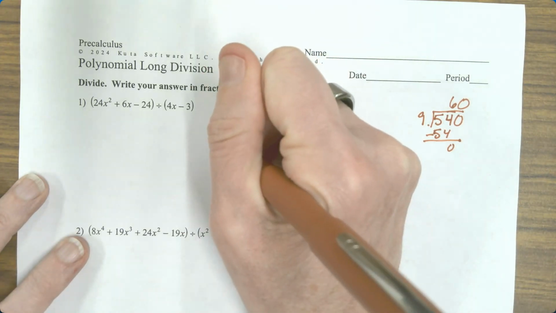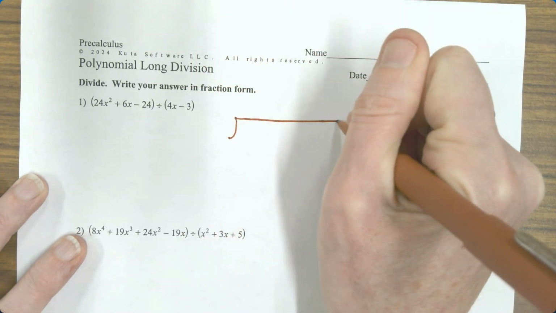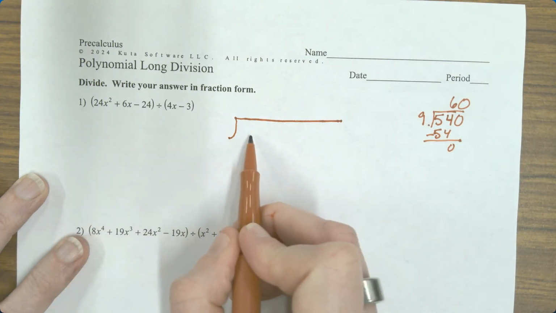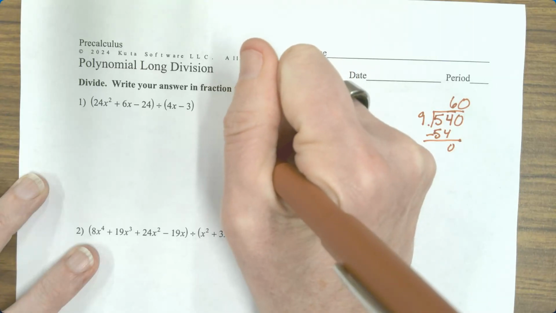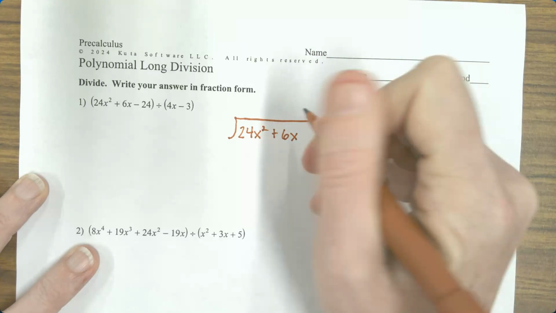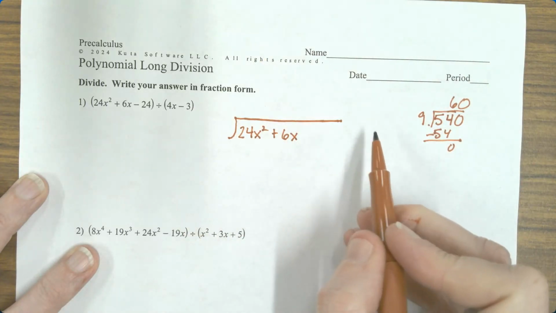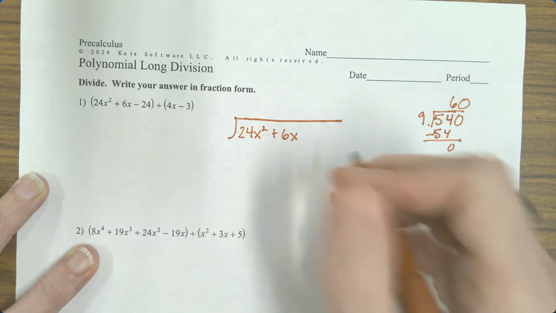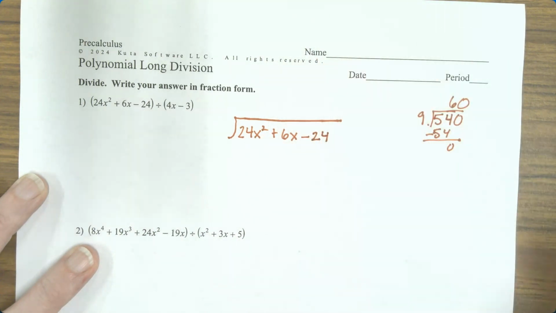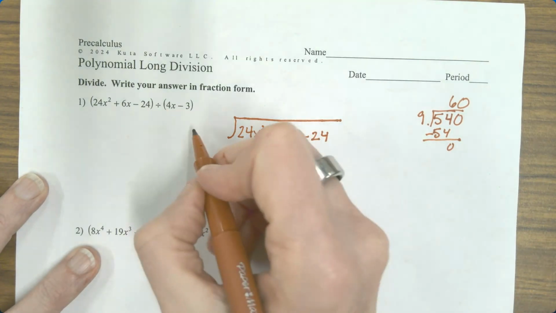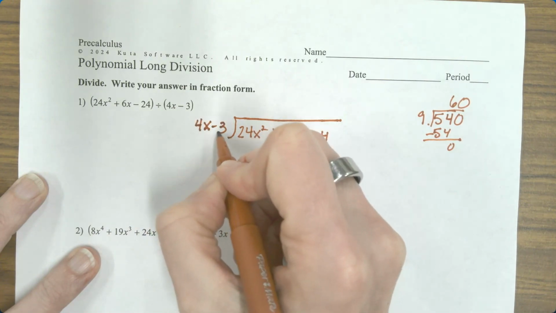We're going to set up the polynomial long division just like we would regular division. We're going to take what we want to divide and put it inside here. And you want to make sure you're putting it in the standard form from the highest exponent down. If it skips any terms, make sure you leave a space in there for that term. But we went degree 2, 1, and then constant, so we didn't need to worry about that. Whatever you're dividing by, that's going to go outside here.